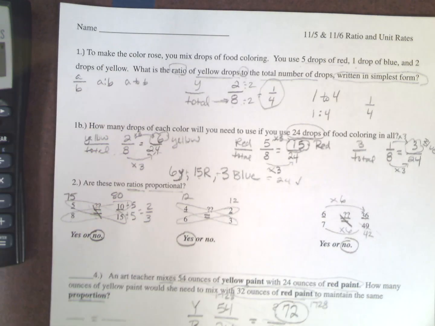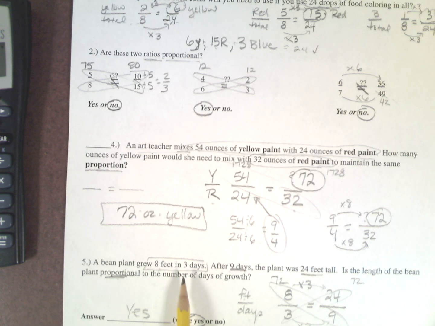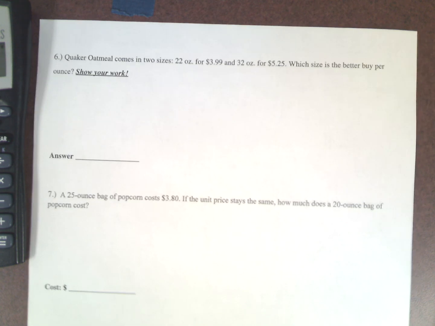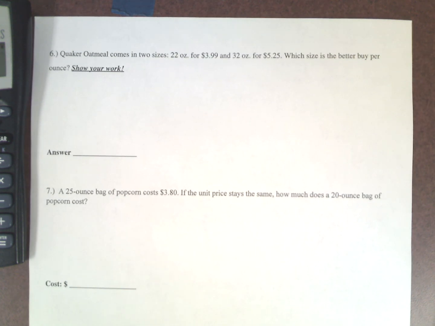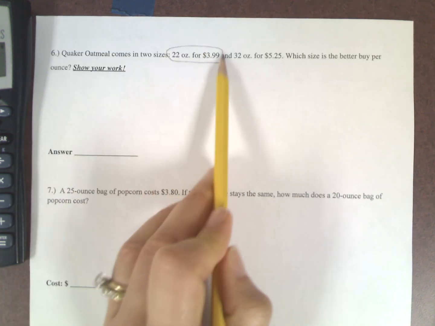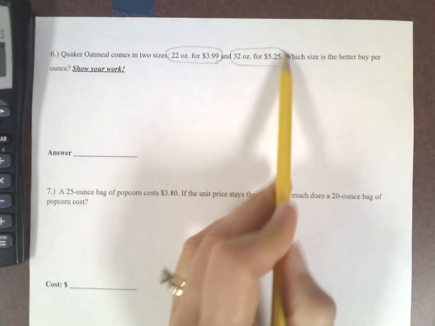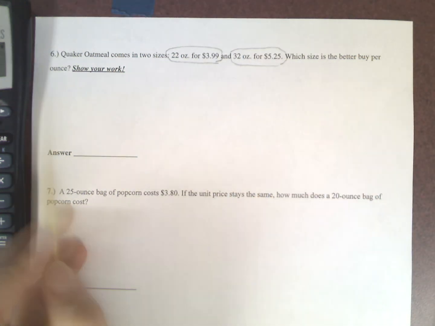All right, so on the front so far, we've talked about ratios. We've talked about equivalent ratios that form a proportion. And then we just began our talk about rate. We have 2 more questions on the back, and they're going to specifically focus on unit rate and unit price. So number 6 says, Quaker oatmeal comes in 2 sizes, 22 ounces for $3.99. So there's our first rate. And 32 ounces for $5.25. That's our second rate. Which size is the better buy per ounce?